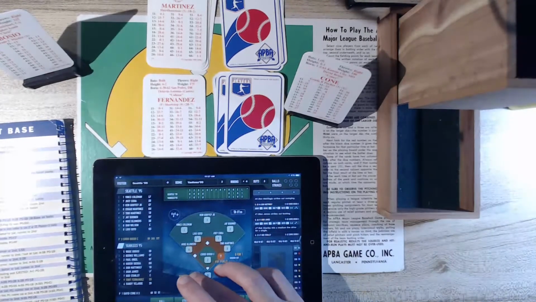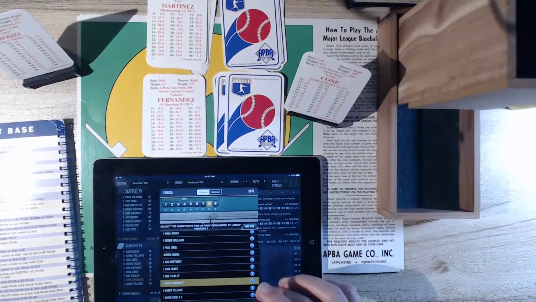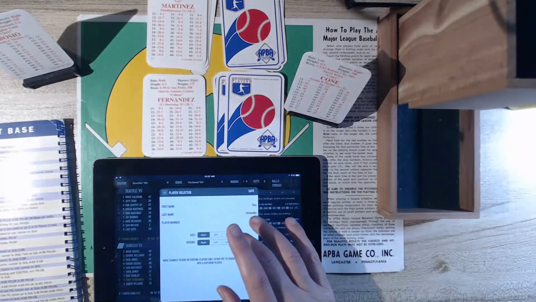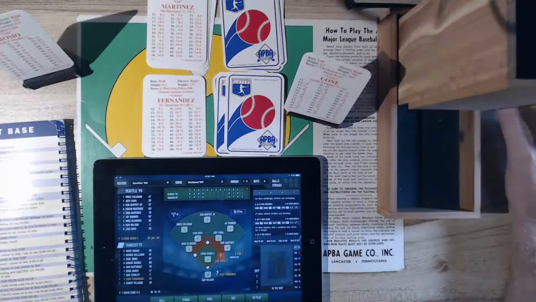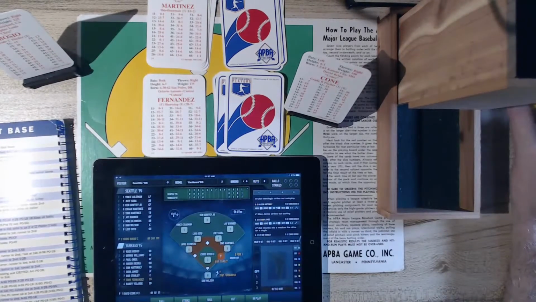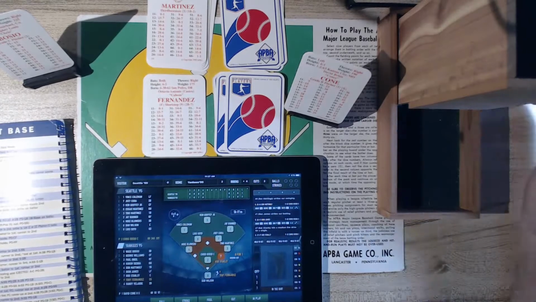He's a switch hitter. We'll make him into a switch hitter. We click on his name, click on the arrow, and we just go to bats both. That's simple. And now he's a switch hitter. He'll turn around and bat from the left side against Chris Bosio, a righty.